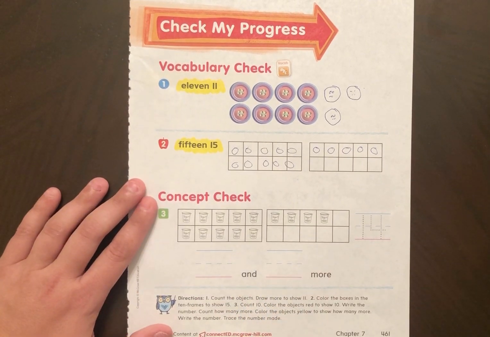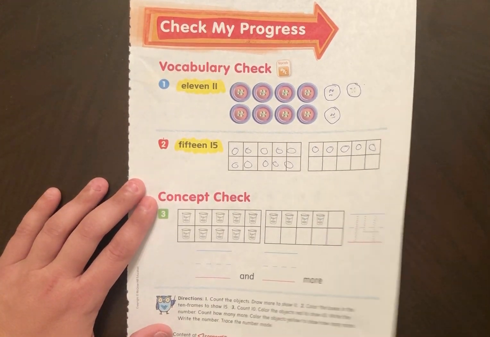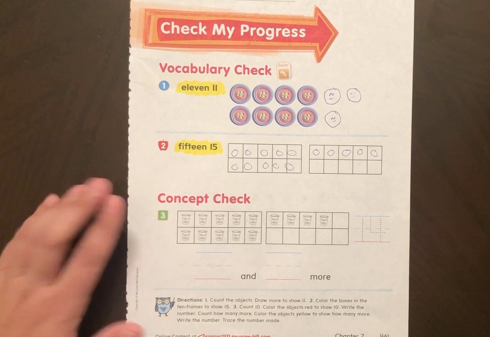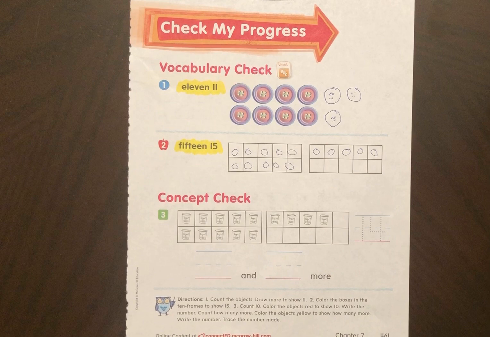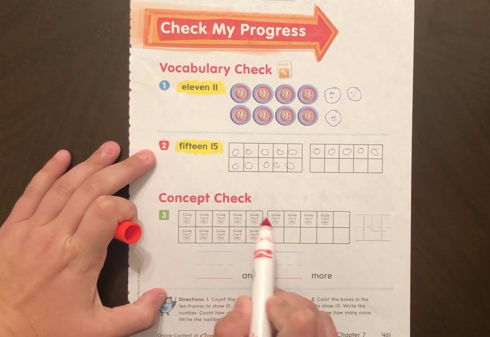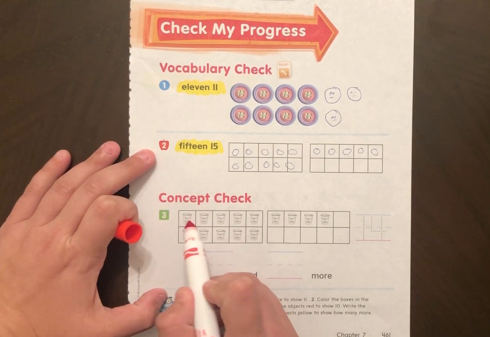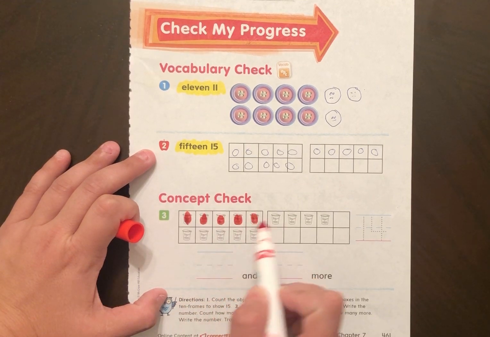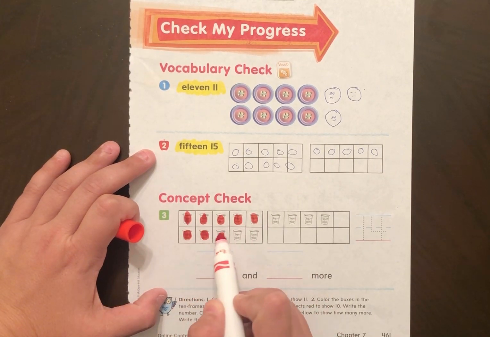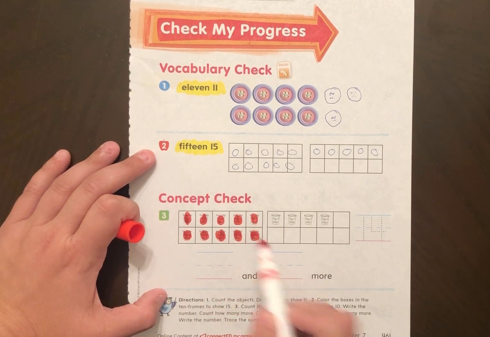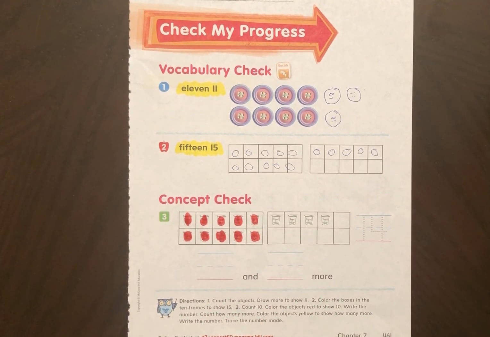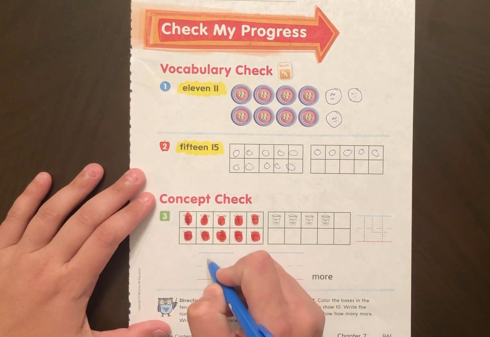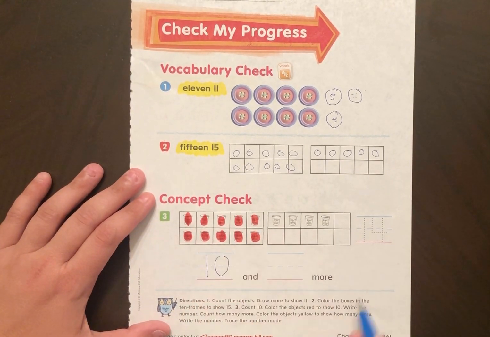Okay, let's take a look at this part right here. It says, count 10 and color the objects red to show 10. So let's do that first step. Count 10, so we know our full 10 frame right here is 10. So let's color these little, I think they're yogurt cups. 10 red. Okay, and then it says to write the number underneath it right here. So we have 10 red, so I'm going to put our number 10 right here.